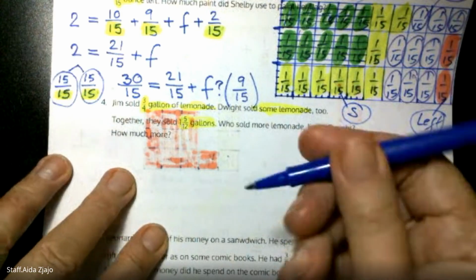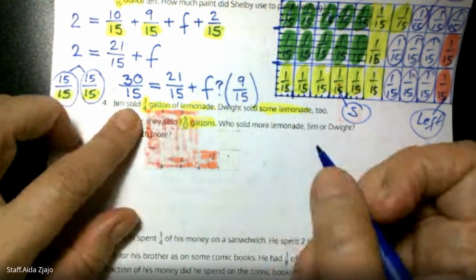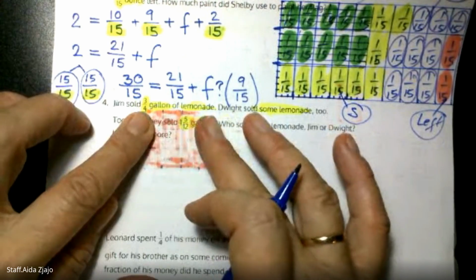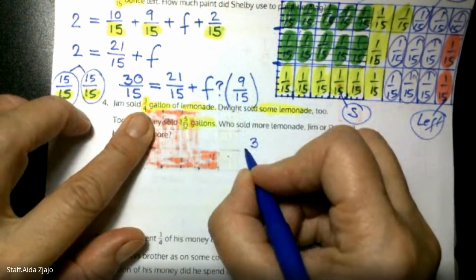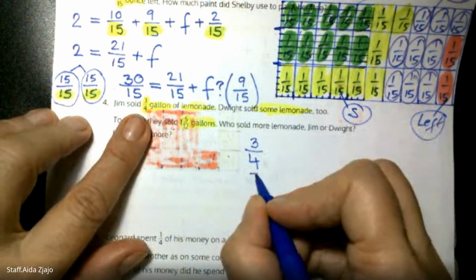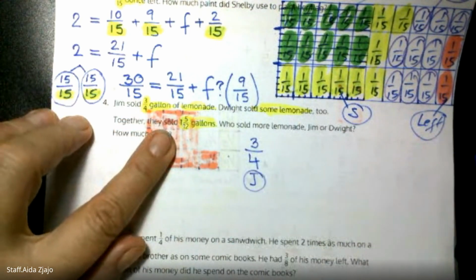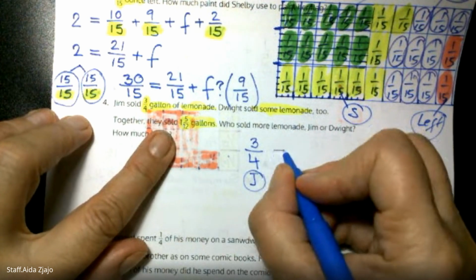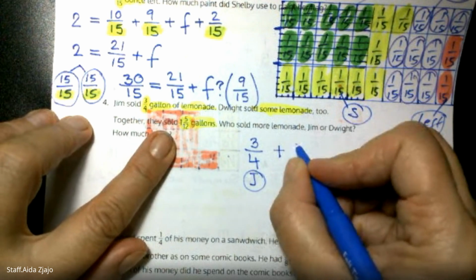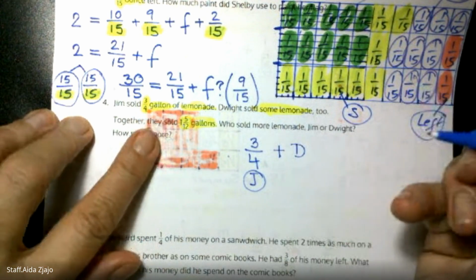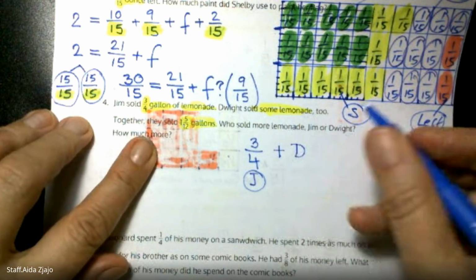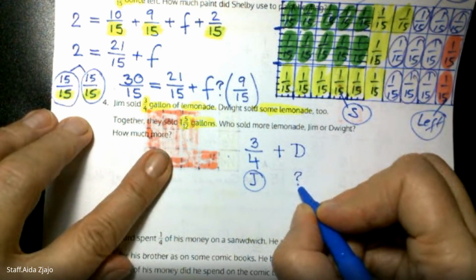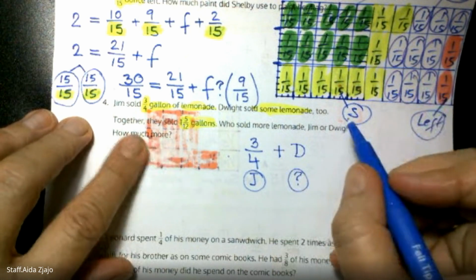So in this case, Jim sold 3/4 of a gallon of lemonade. 3/4, that's Jim. Okay. Dwight did some, plus D for Dwight, and that is a question mark. Okay.